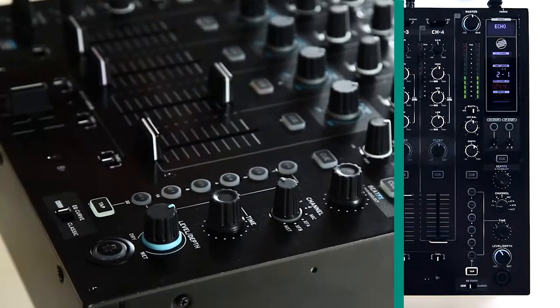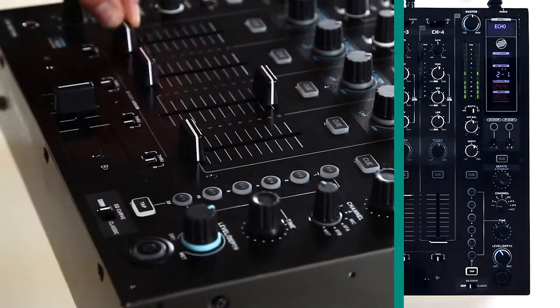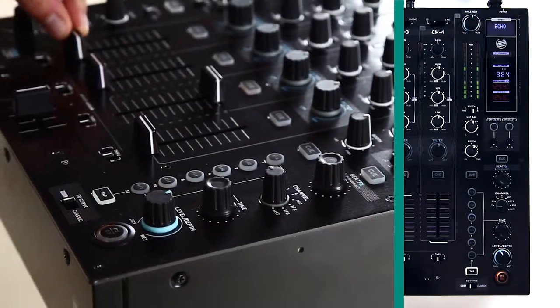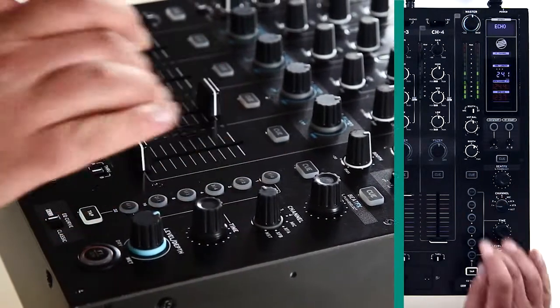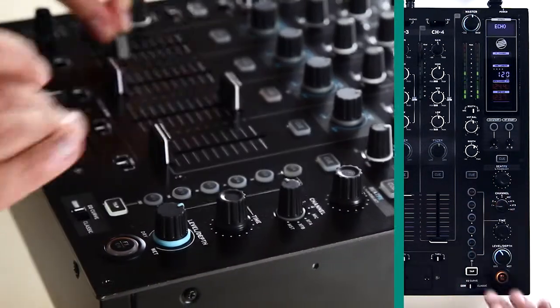Echo. Similar to the delay is the echo effect. Tracks that end abruptly can be extended or faded out rhythmically, and vocal samples can be made to seem more lively. Control is handled again via the time bar buttons and wet-dry dial.